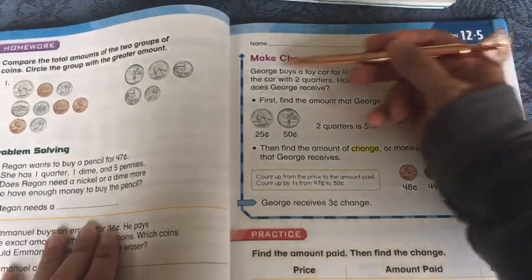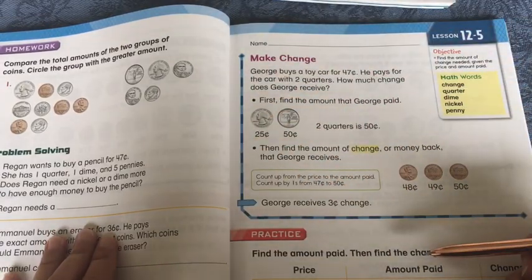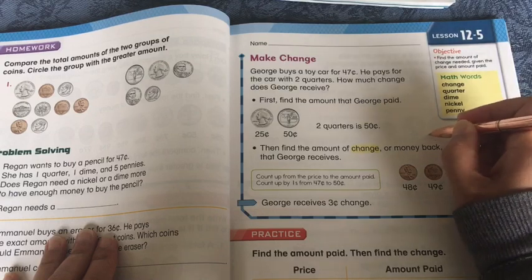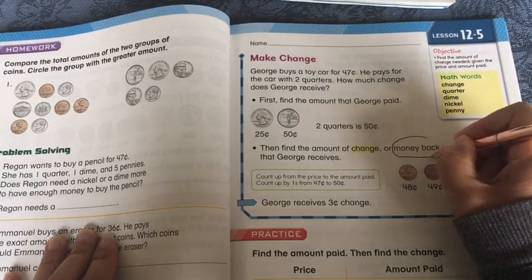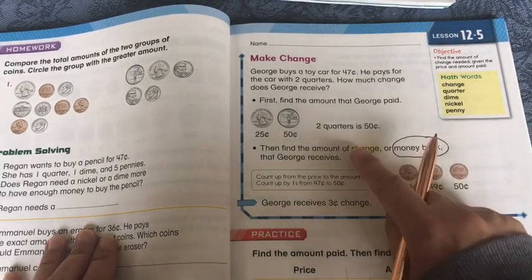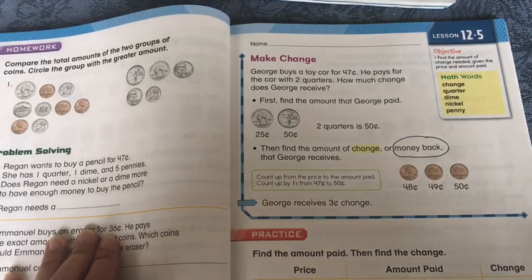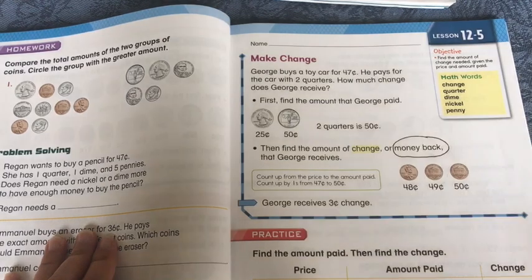I think before we even begin talking about this, let's define what it means to make change. And that would be found right here. Circle these two words. What it says is change is money back. We did this a lot in class when we had store. You would want to buy a little item, you would give me a lot of money, and you'd give me more than enough, and I would give you back the money I owed you.